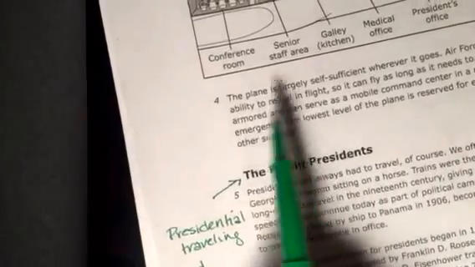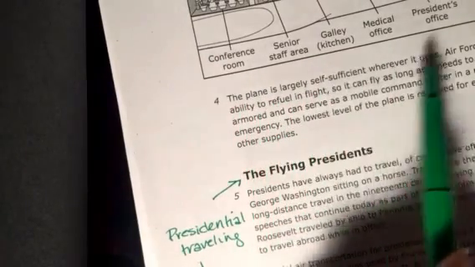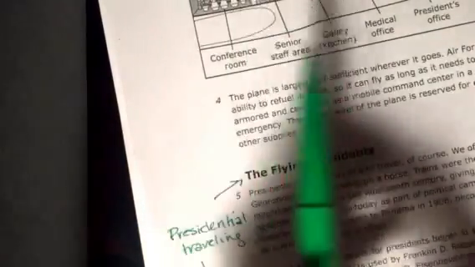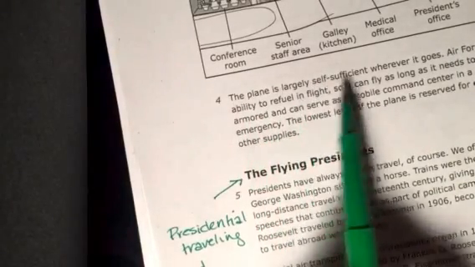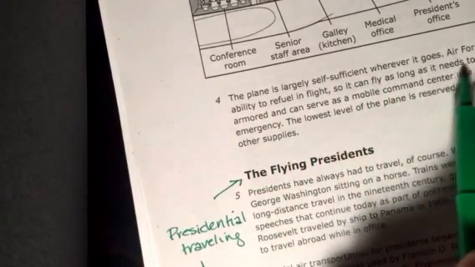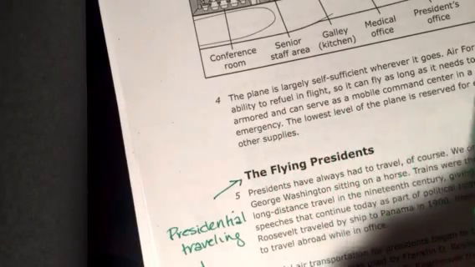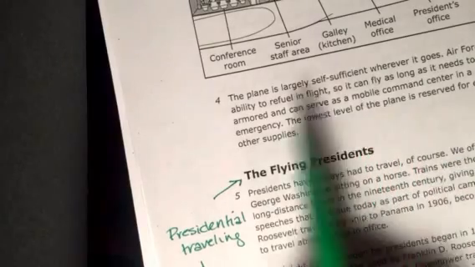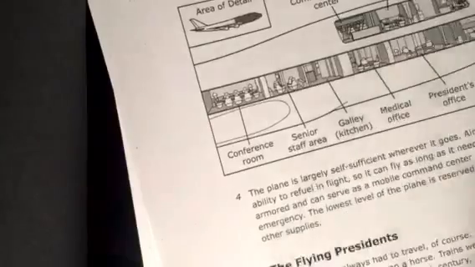All right, right below it, it says this plane is largely self-sufficient wherever it goes. So I'm thinking that this plane can take care of itself. Air Force One has the ability to refuel in flight, so I was right. So it can fly as long as it needs to. The plane is armored and can serve as a mobile command center in a national emergency. The lowest level of the plane is reserved for extra food and other supplies. So this is what they have right underneath the picture.